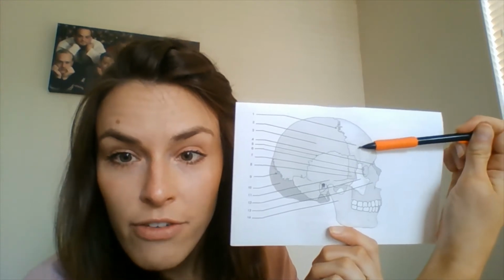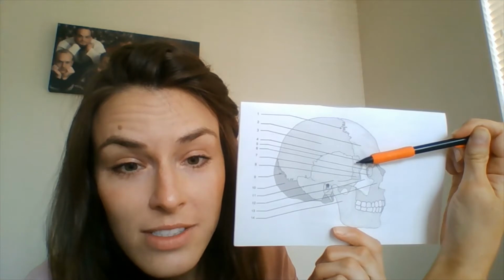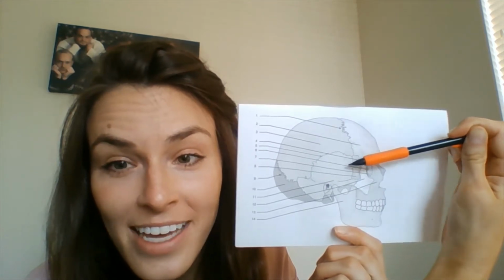Come along. Let's start at the top with the noggin. The frontal bone's connected to the sphenoid bone. The sphenoid bone's connected to the temporal bone. I think that's nice. Seriously now, let's take a close look at it.